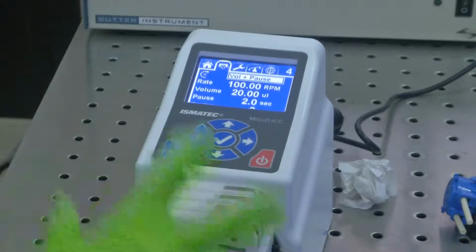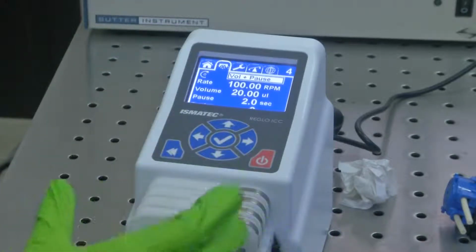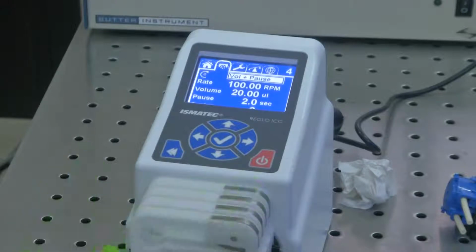So, these are the features through which you can work and then accurately, precisely control the amount of fluid flow through multiple channels across your device. So, this was the hands-on experience on the peristaltic pump.